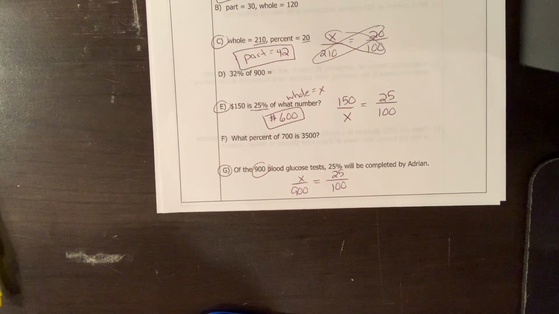And I'm going to cross multiply and divide. So 25 times 900. Hit enter. I get 22,500.